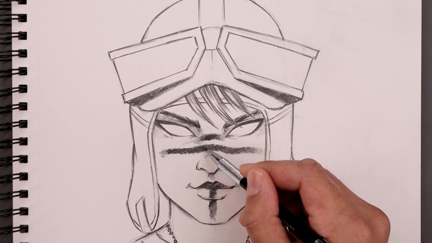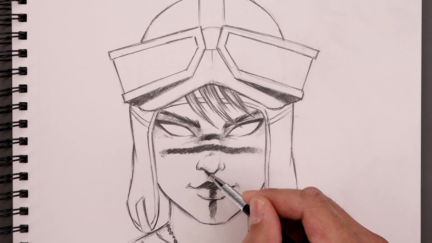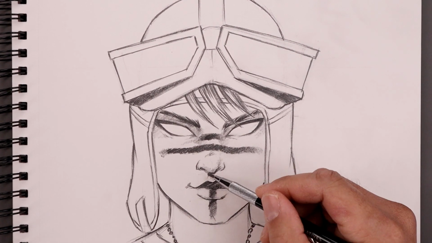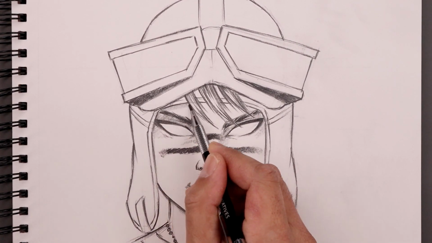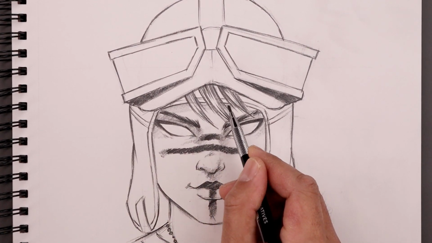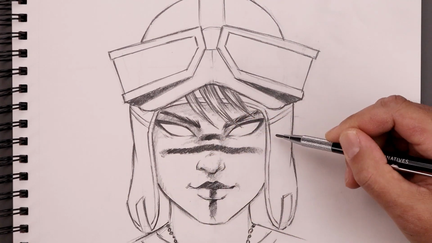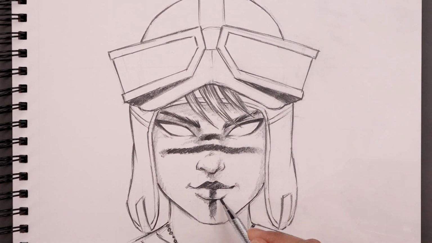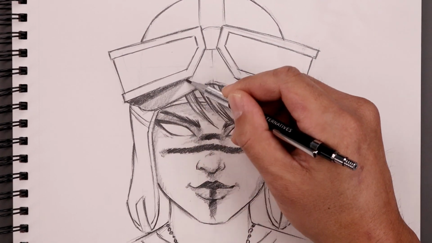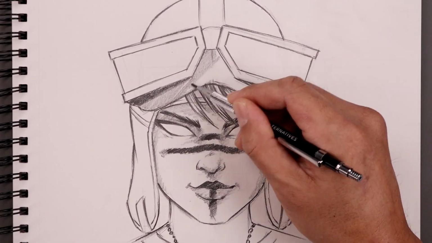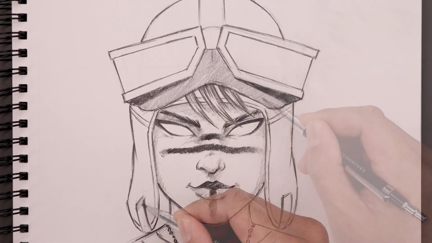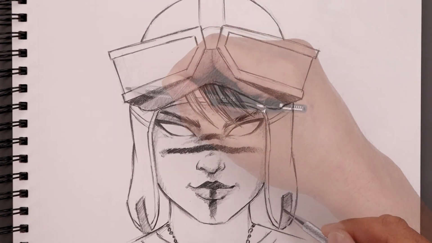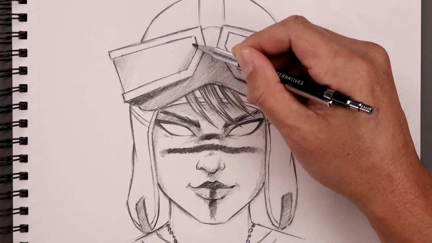I'm just going to work our way across the side of the nose bridge. Add a little bit of shadow across the bottom of the nose. And then the nose is going to cast a shadow coming down towards the mouth. Let's darken up that tone across the bottom of the goggles. I'm just going to add a little bit of reflection inside the goggle.